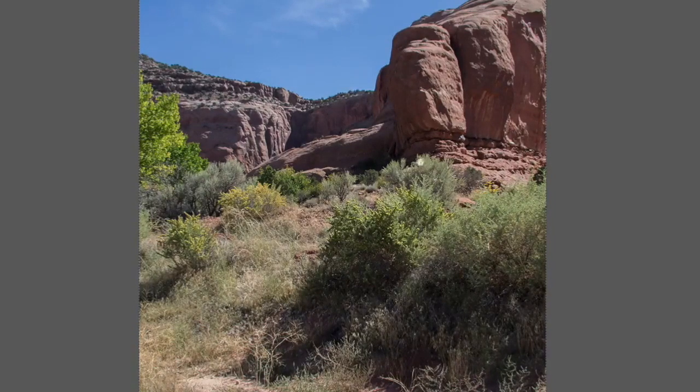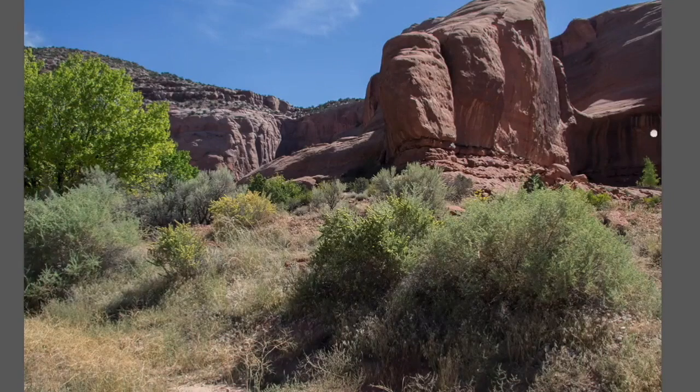And maybe my focal point would be over here on the right. I'm not sure which one it would be. But I think this works better compositionally because it gets rid of a lot of the clutter. You know, there's just too much going on.